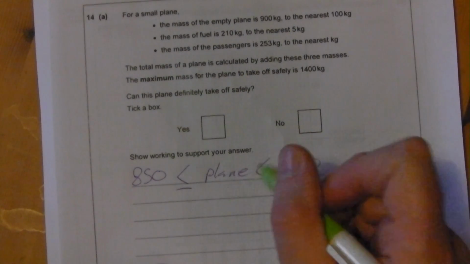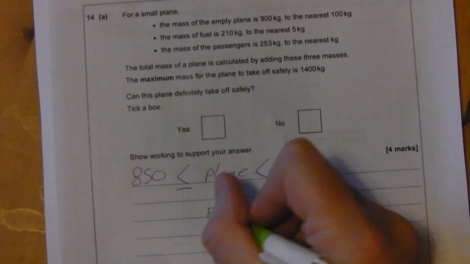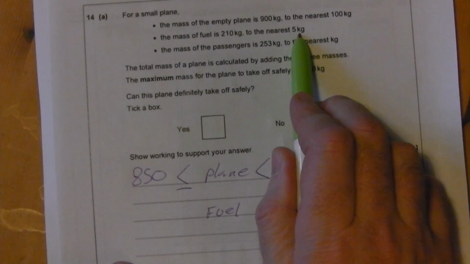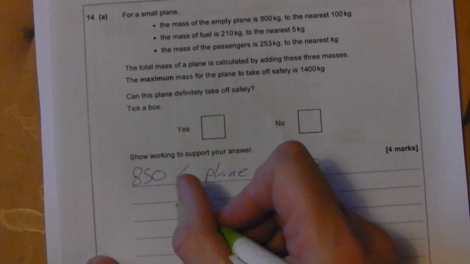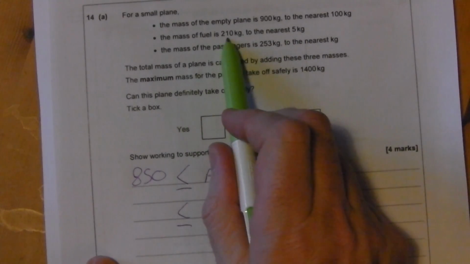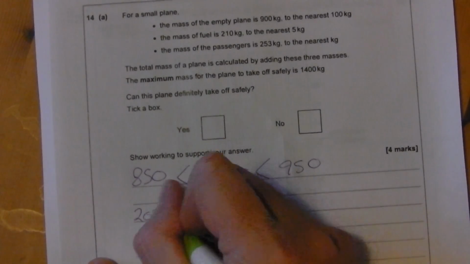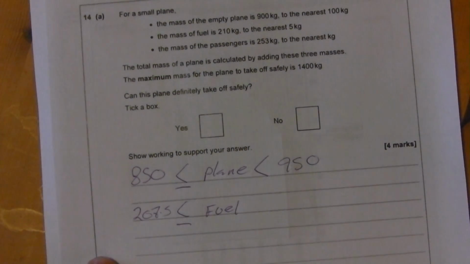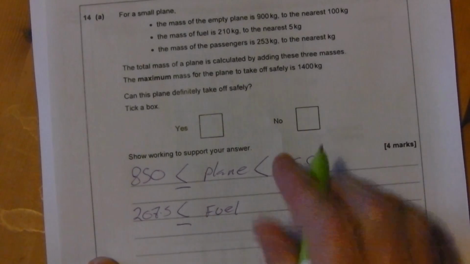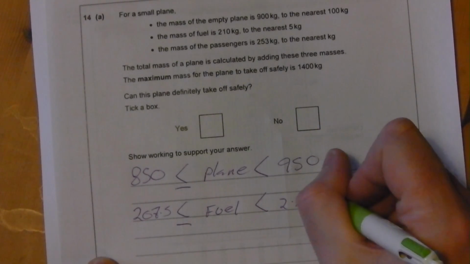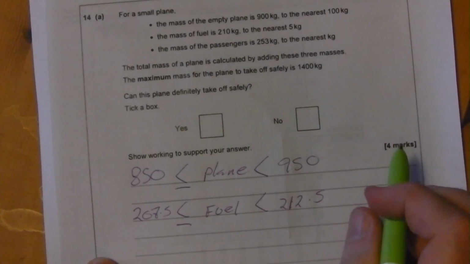So that's the plane. The fuel, which we know is 210 to the nearest 5 kilograms. Half of 5 is 2.5. So take 2.5 off there, and we've got 207.5. And then we're going to add 2.5 onto it, so we get 212.5.